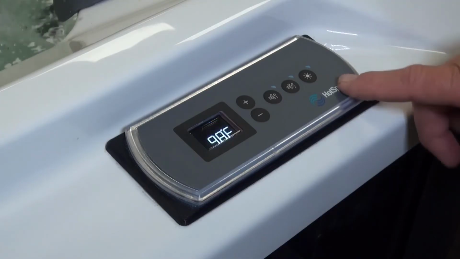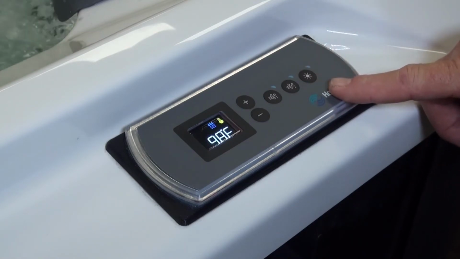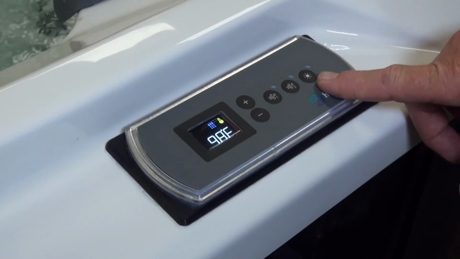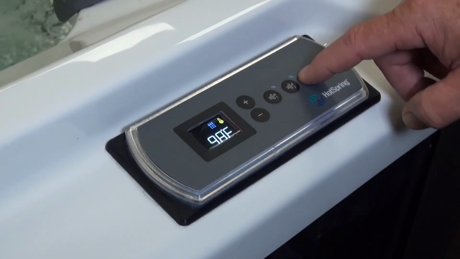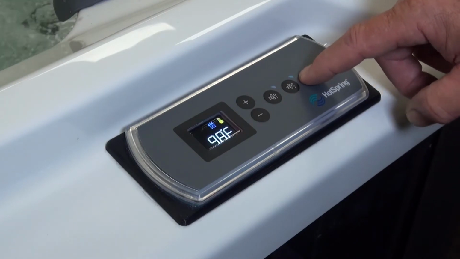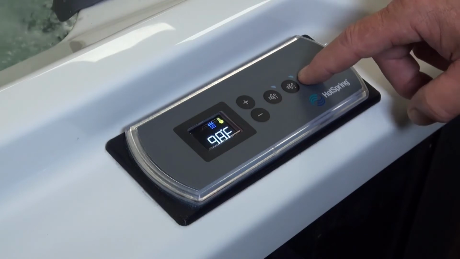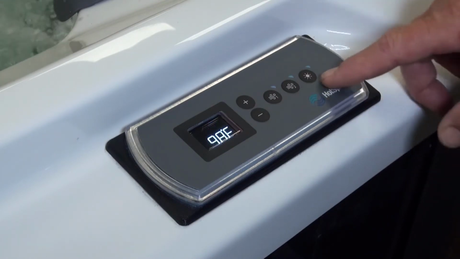Now one more thing, I'll tell you about the lights. Remember, when you push the lights once, the last light that was on before you turned it off comes back on. Then as you push the lights, you sequence individually through all the different colors, blue, red, right? And once you get to the purple, you hold it there, and that goes into the color wheel.